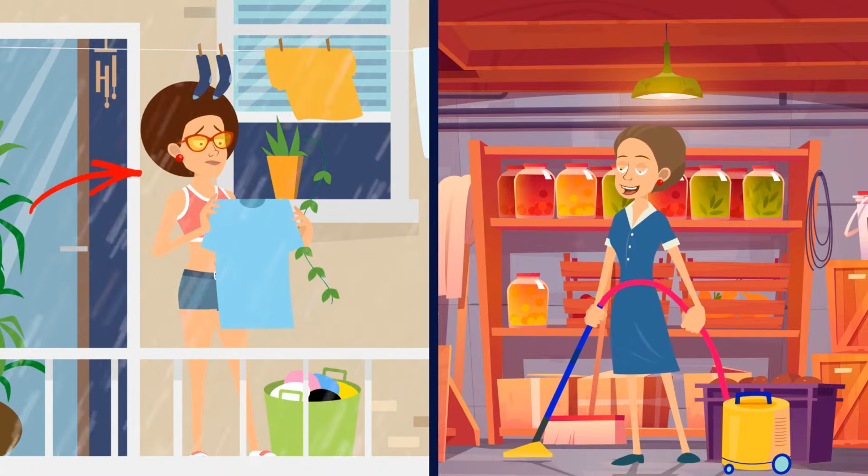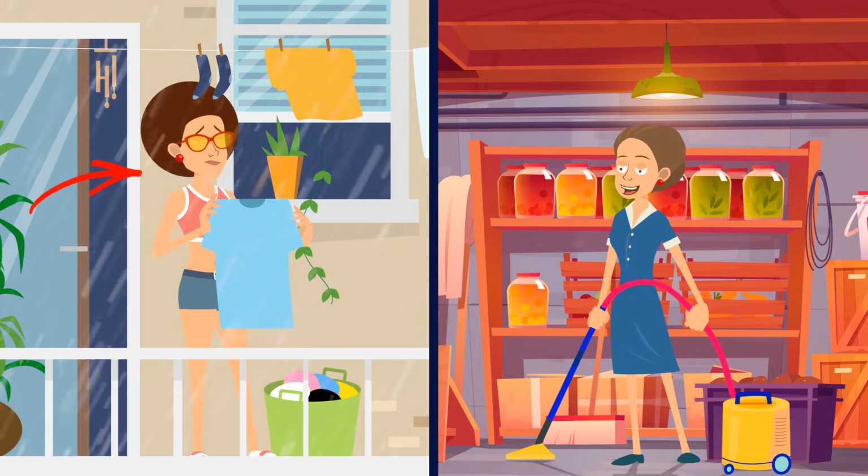Allison. She's hanging the laundry outside, but it's raining.